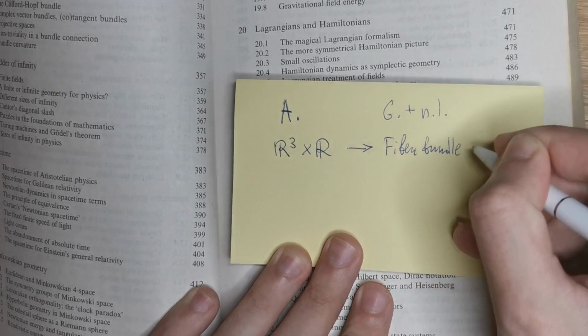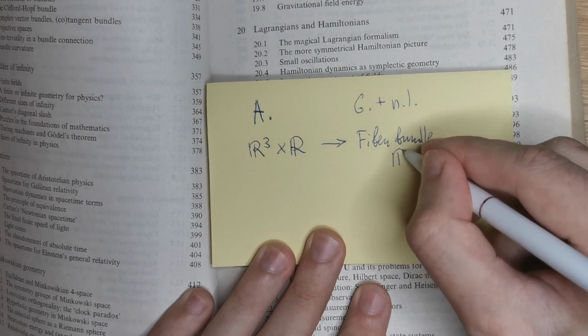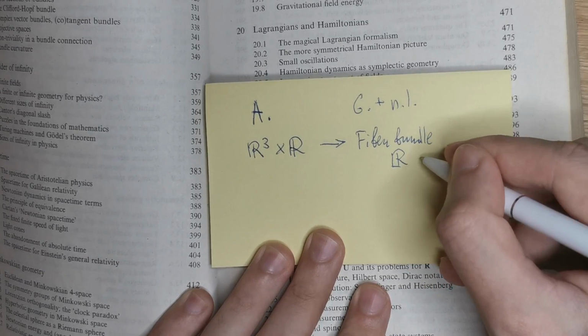So it will be a fiber bundle over R with the fiber R3.